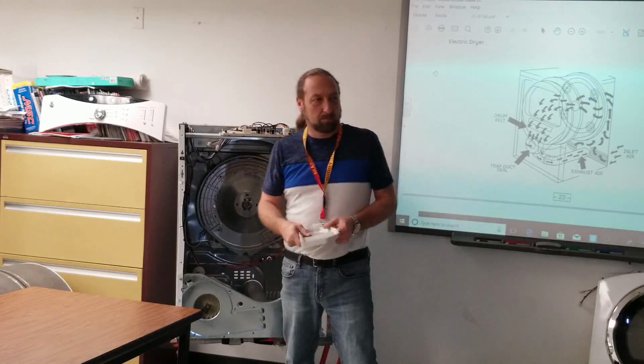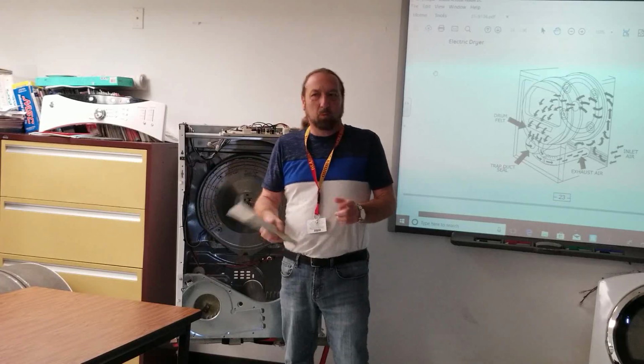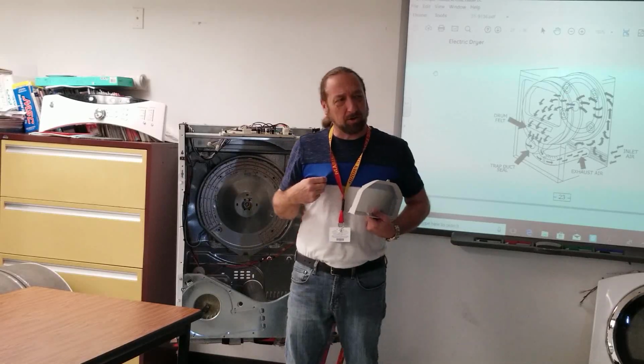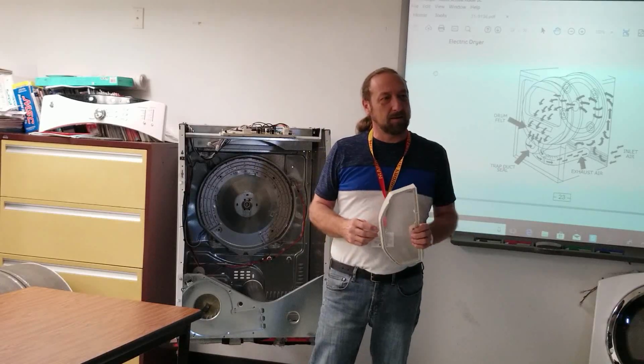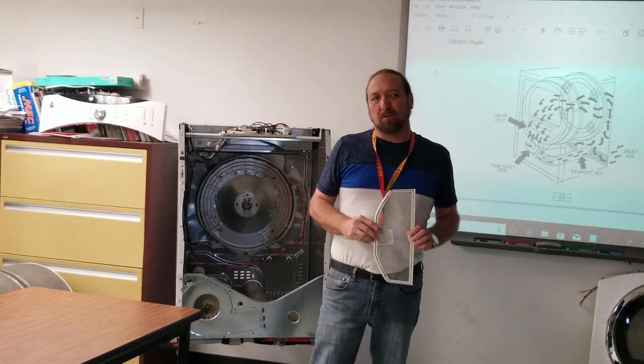What is lint? What is lint, where is it coming from? From your clothes. How is it coming from your clothes? Because I put this shirt in and I take the shirt out, it's the same shirt. Isn't it also dust from the air? Very little dust from the air.